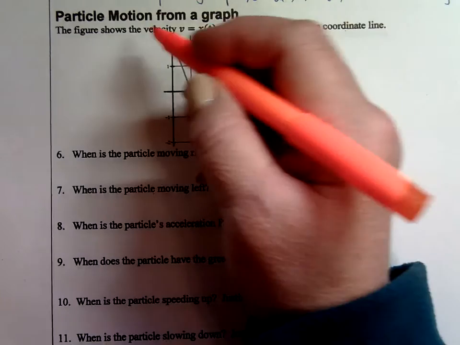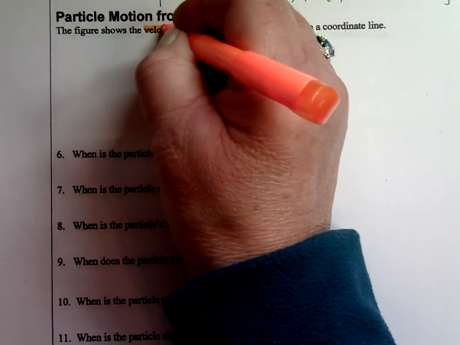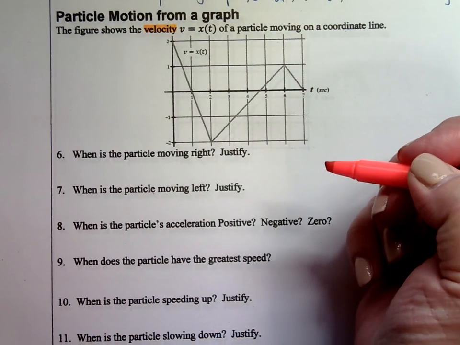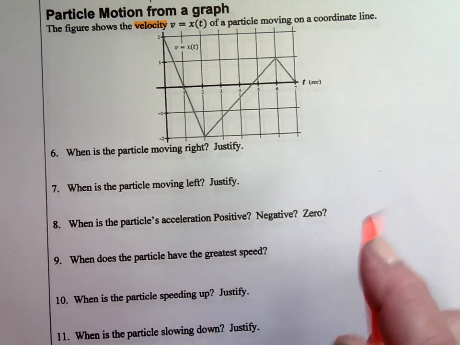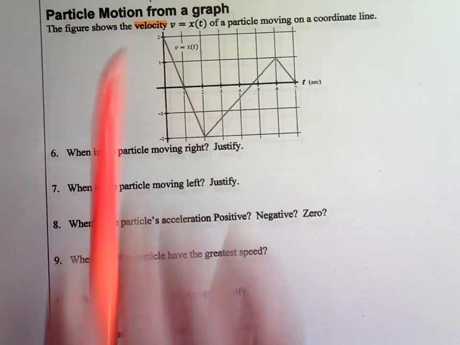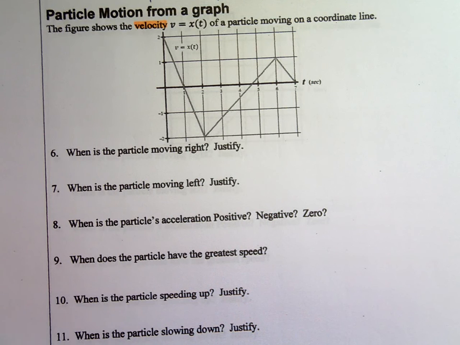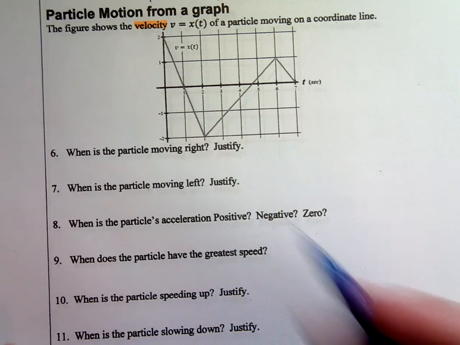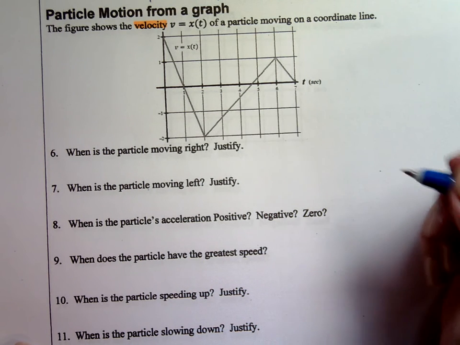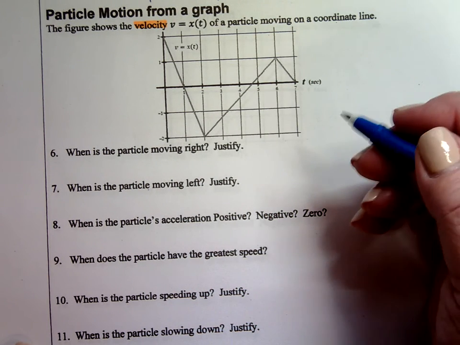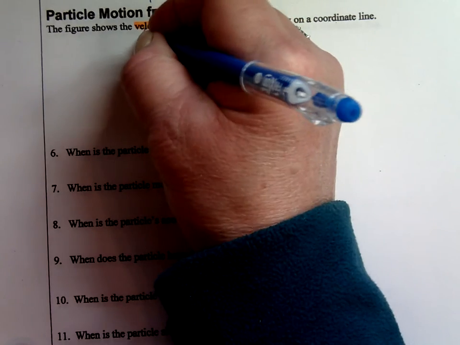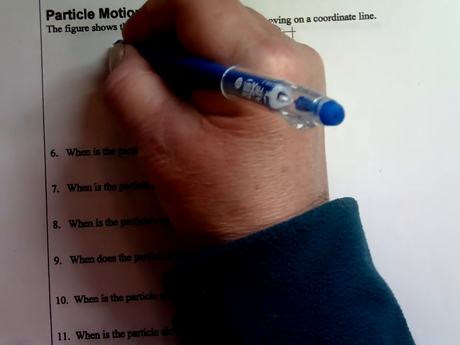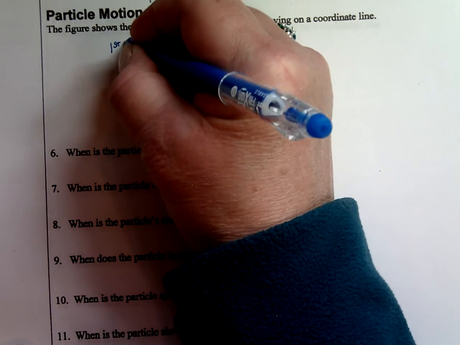And they say that this is the graph of the velocity. In other words, you're looking at the first derivative. This is not the graph of the function. This is the graph of the first derivative. And so the things you're looking at when you're answering these questions are going to be different than if they had given you the picture of the original function. So your answers are all based off of this velocity being the first derivative.